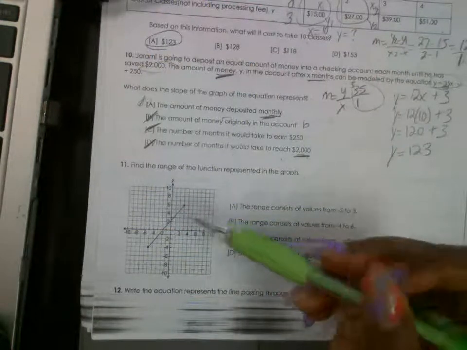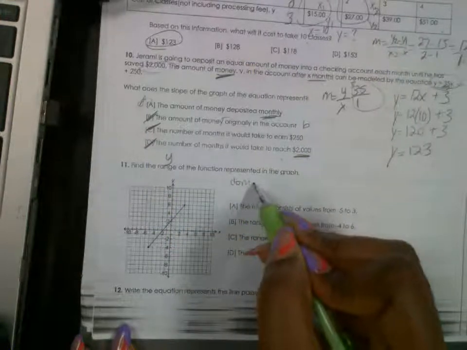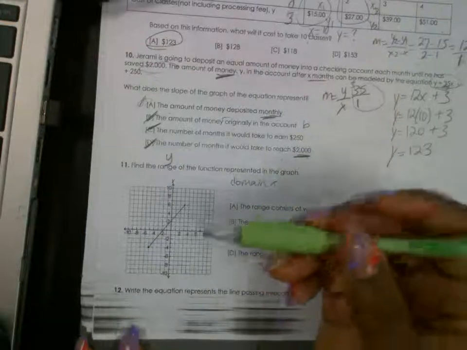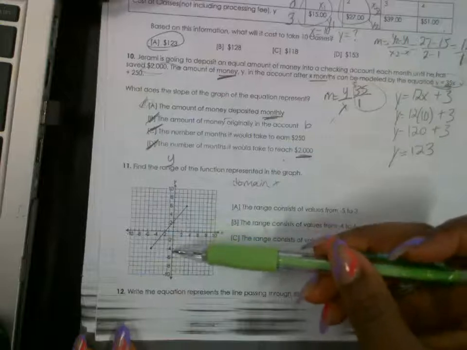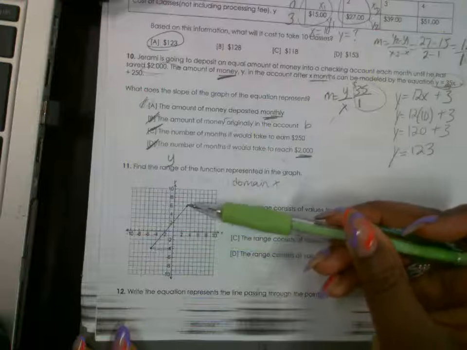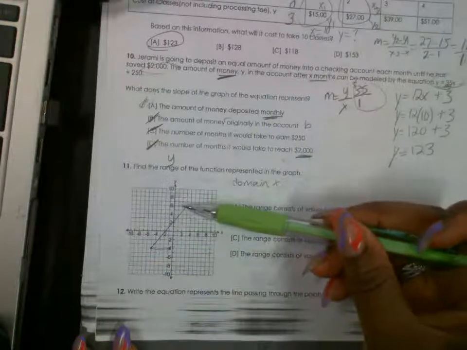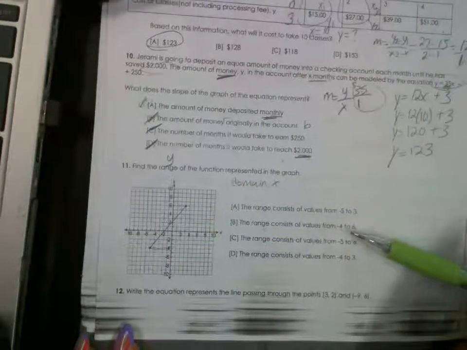Okay. 11. Find the range of the function represented by the graph. So the range, remember, your range is your y. Those are your y values. Domain is x, but range is y. So let's look at your range. Your line goes on the y-axis from -4, and your line stops up here at +6. So it goes from -4 to +6. So from -4 to +6, that's the range.